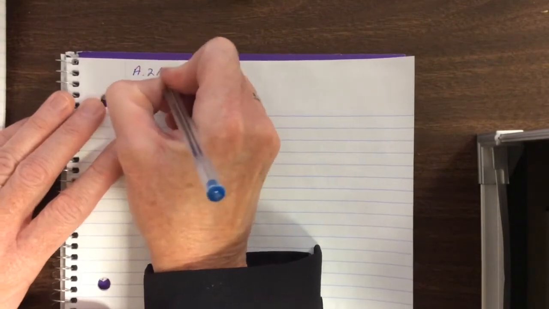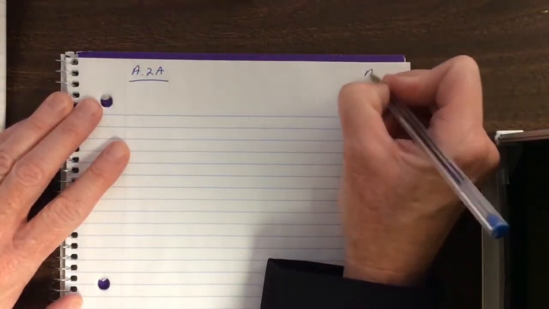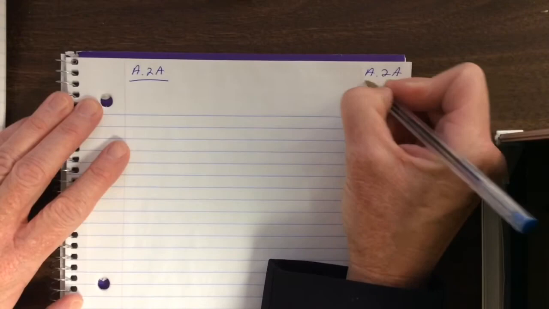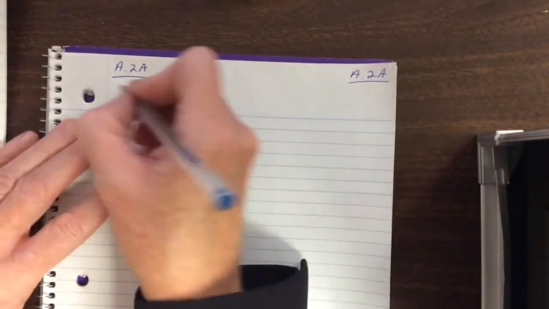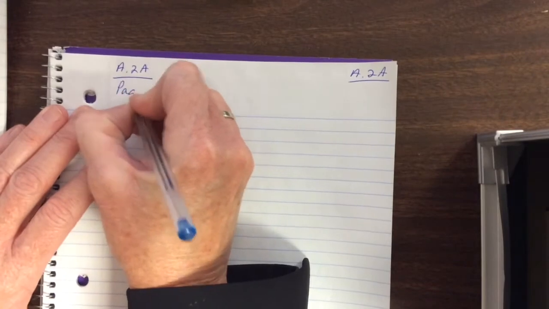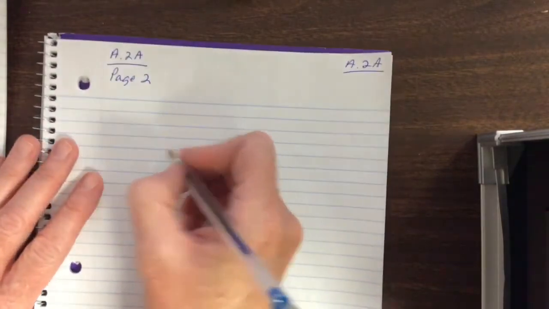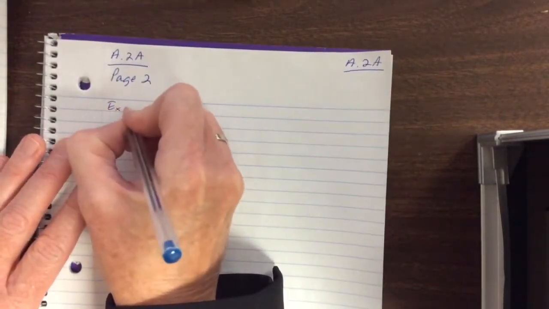I got two more examples. And I know it's kind of a lot of writing, but you're going to be fine. I've had to write it twice. This is page 2, and here we go. Example.